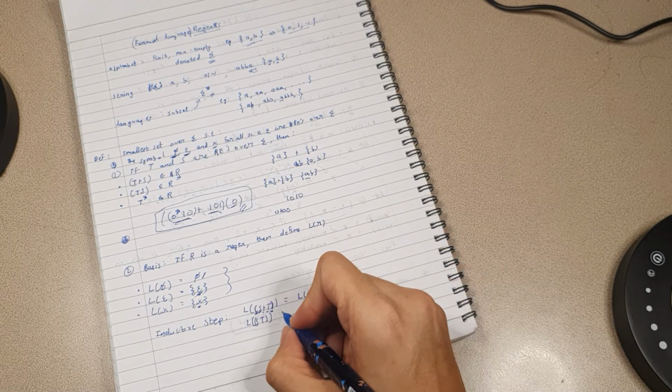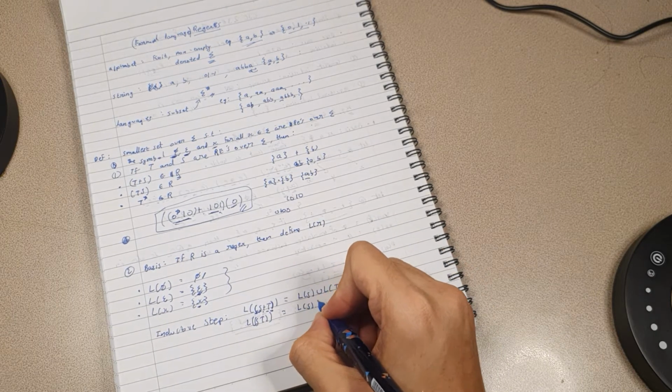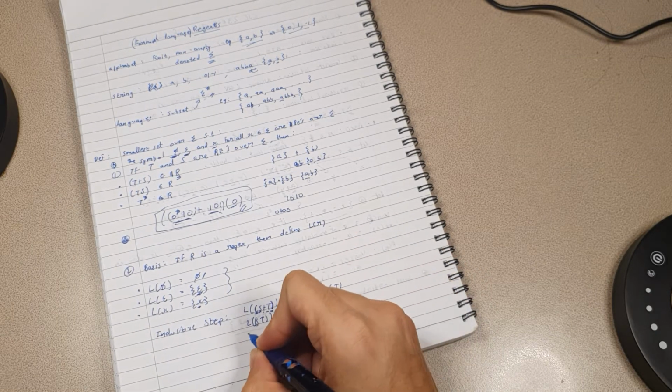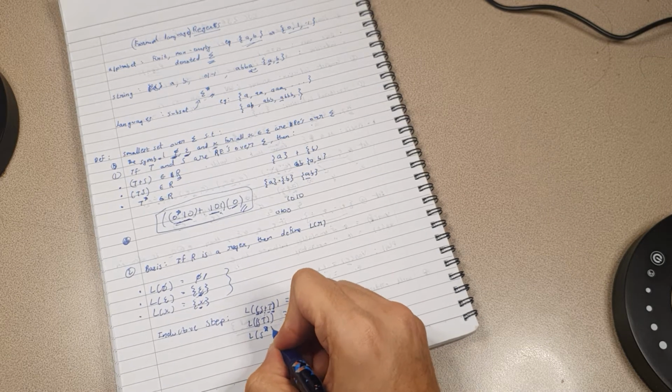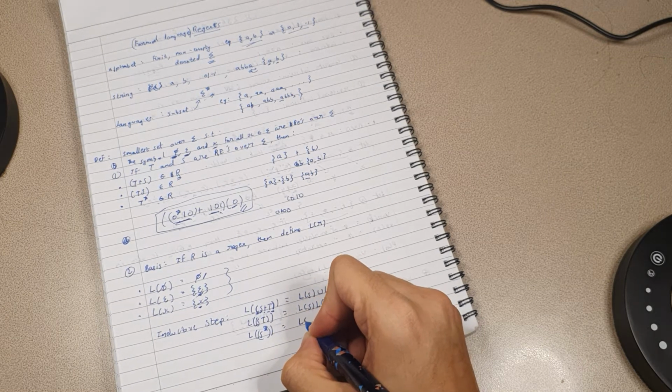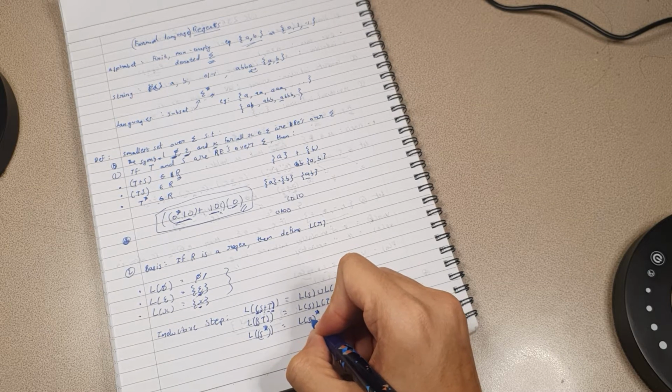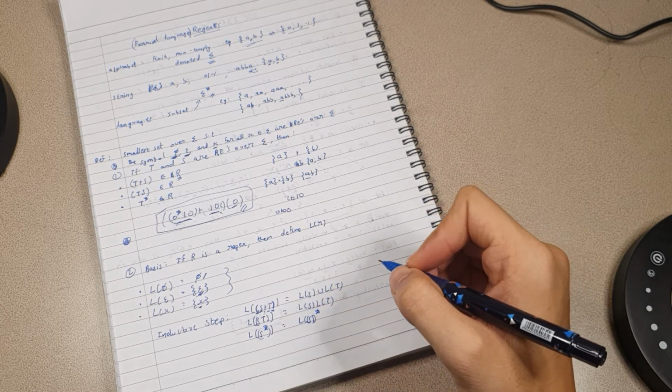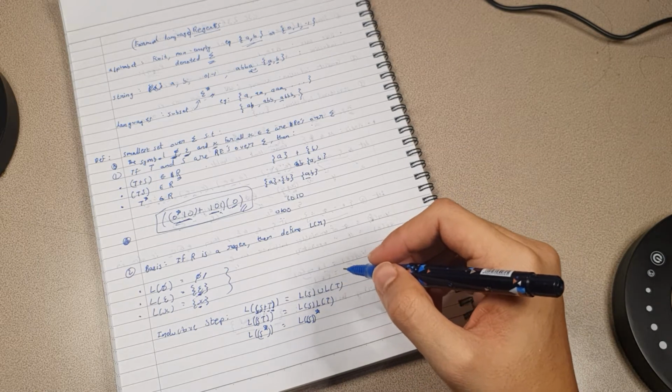L of s t equals L of s L of t, and L of s star is basically L of s star. And the languages define a set.